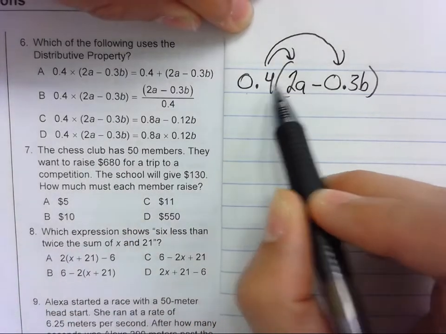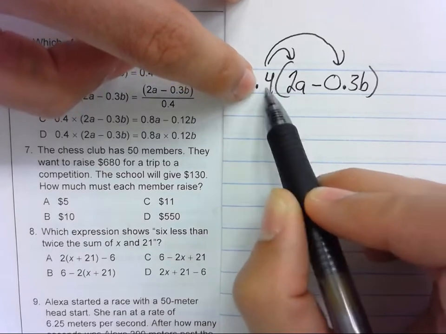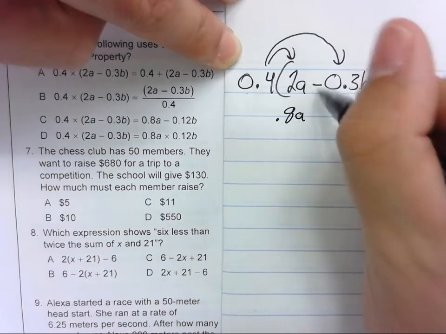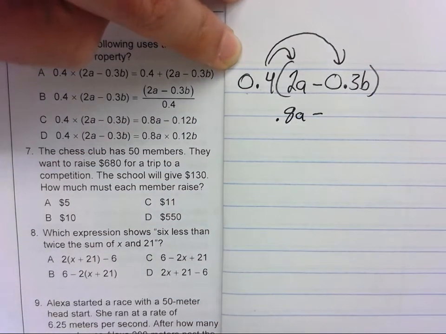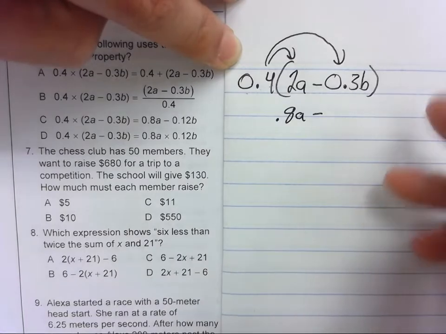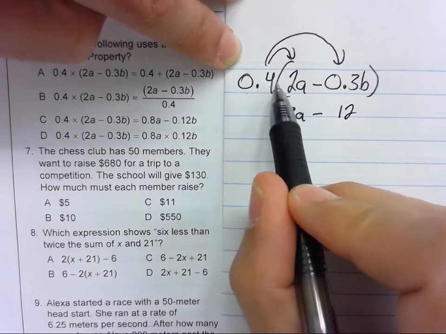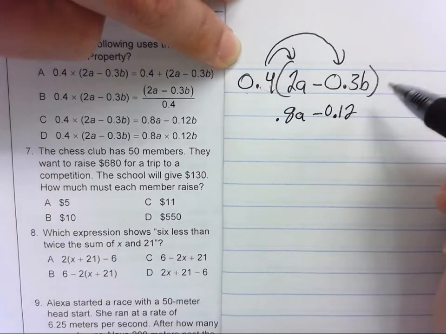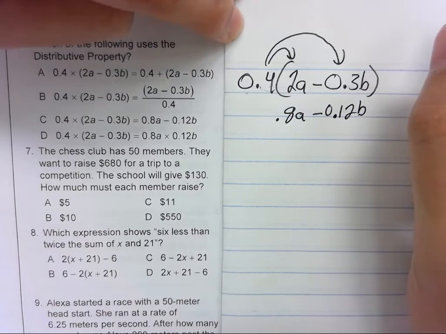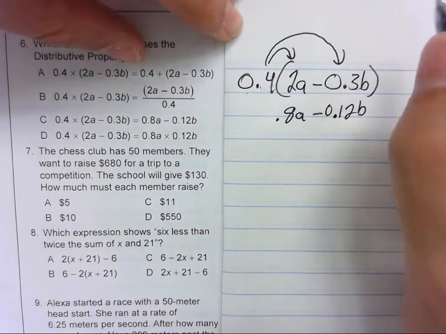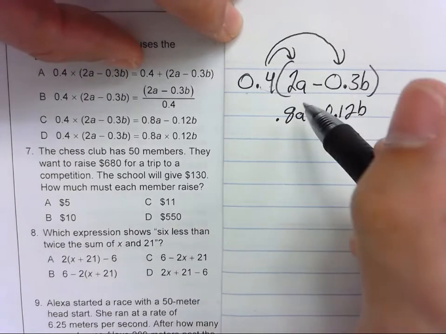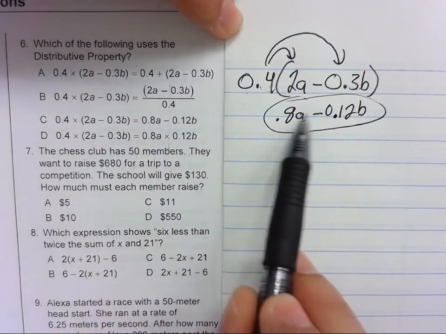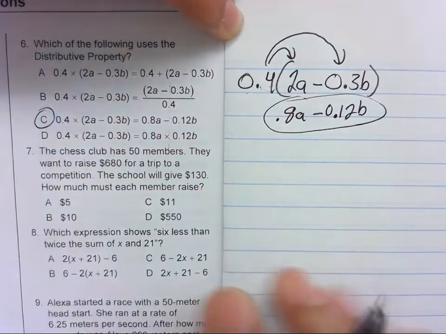So 0.4 times 2a. 4 times 2 is 8. Move the decimal over once. So it's 0.8a minus 4 times 3 is 12. Move the decimal over twice. So it would be 0.12b. So 0.8a minus 0.12b. Here's our answer. So 6 is, which of these match this? C. 6 is C.